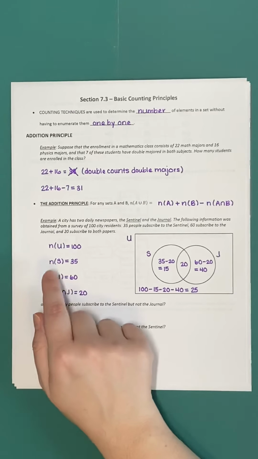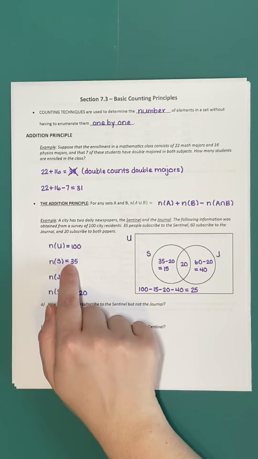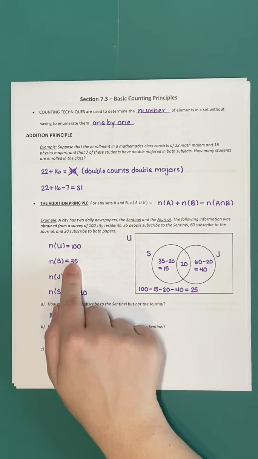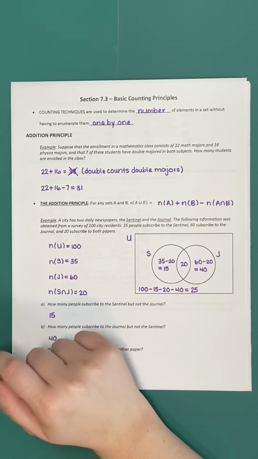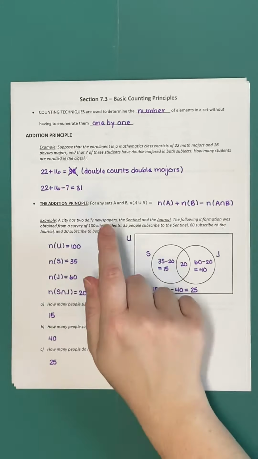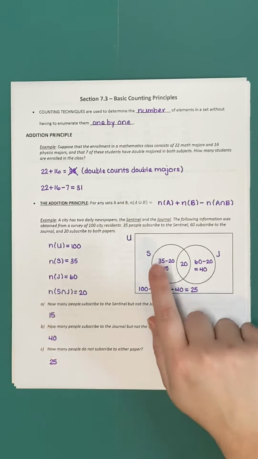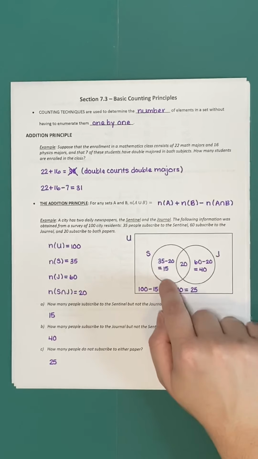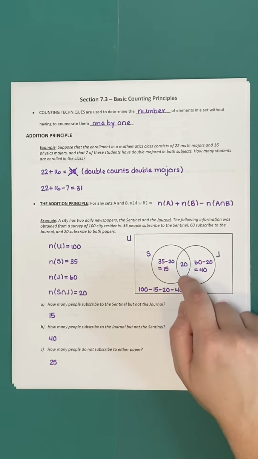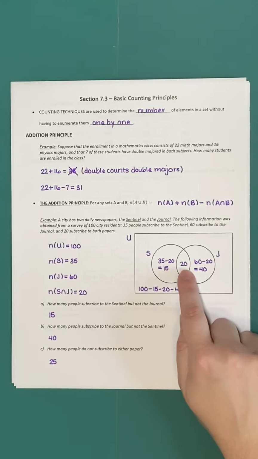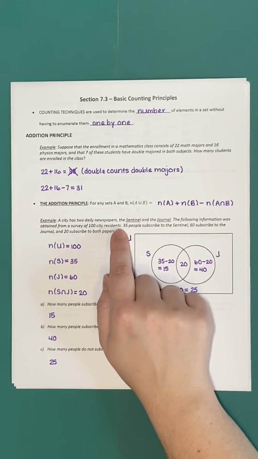The total number of people who subscribed to the Sentinel was 35. So they surveyed 100 people, and 35 people said, yes, I subscribe to the Sentinel. Maybe they subscribe to the Journal as well, but we just know 35 people in total subscribe to the Sentinel. Well, when we label that region of the diagram, we do have to take into account who was already counted. So 20 people, the ones who subscribed to both papers, had already been categorized. Now those 20 people are also counted among the 35.